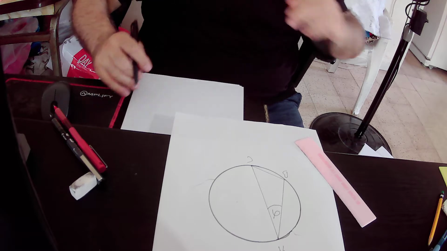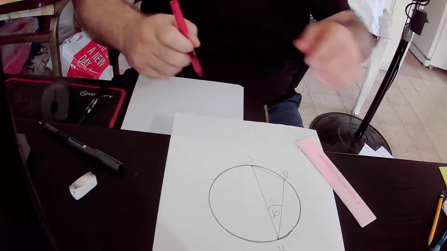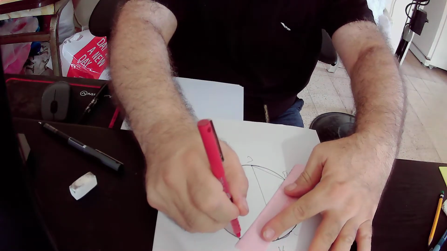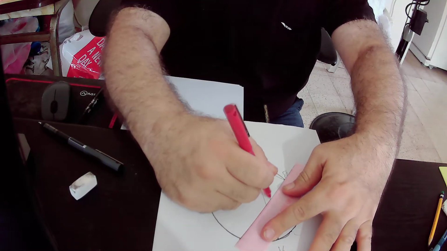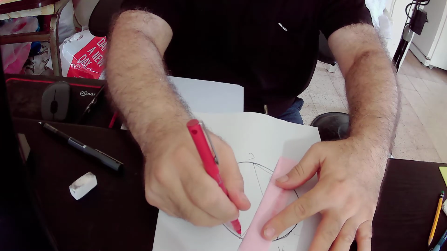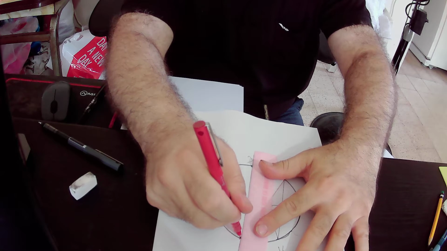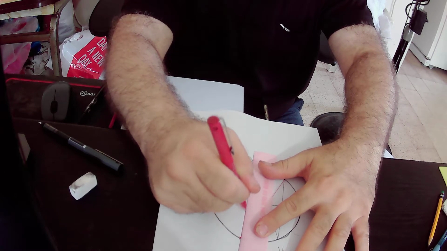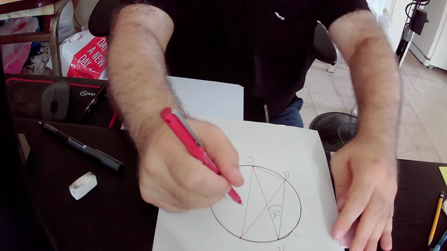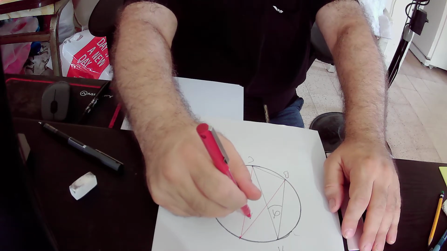We have another angle that is called angle beta.